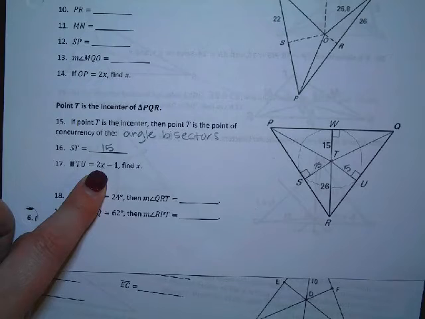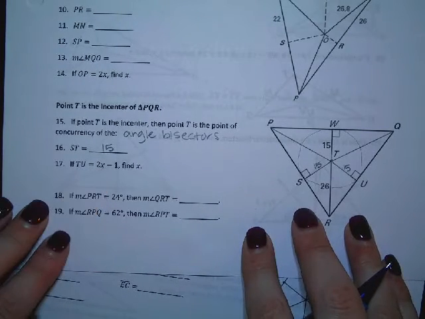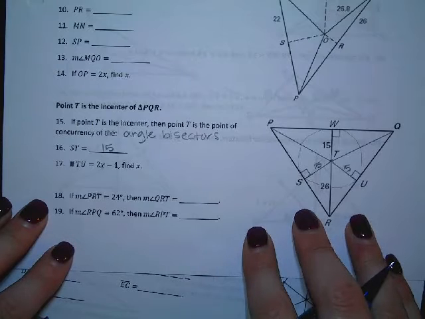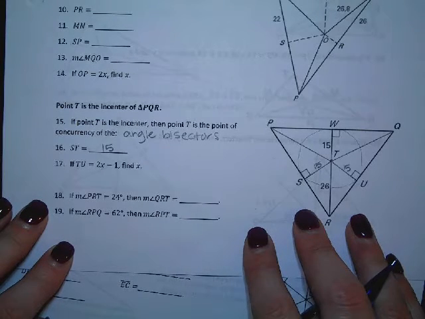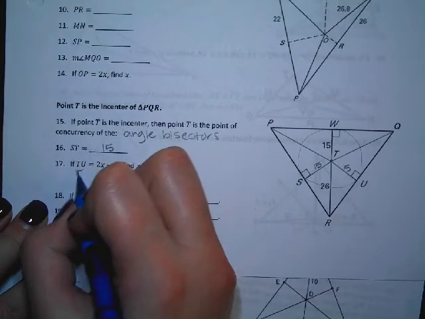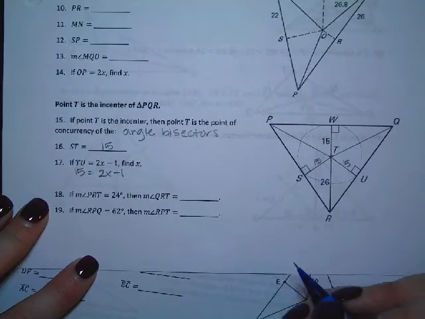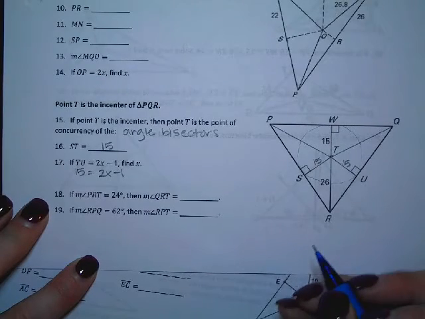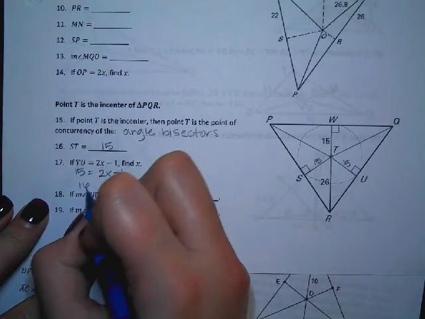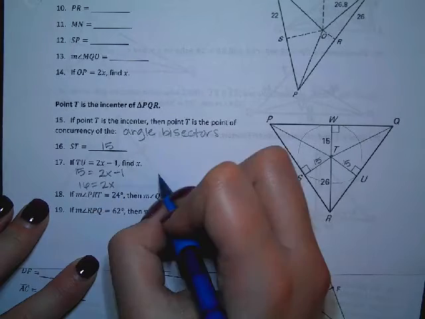If TU equals 2x minus 1, then what should we do? Okay. And then what should we do from there?